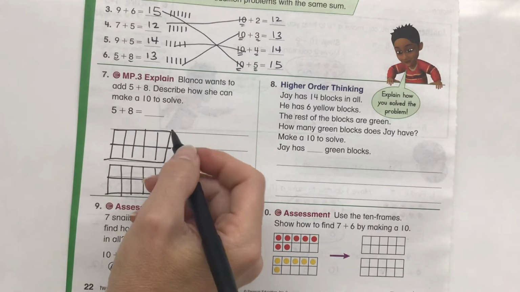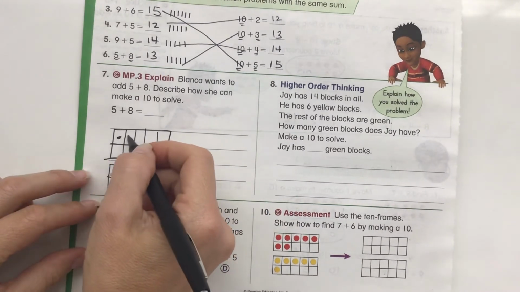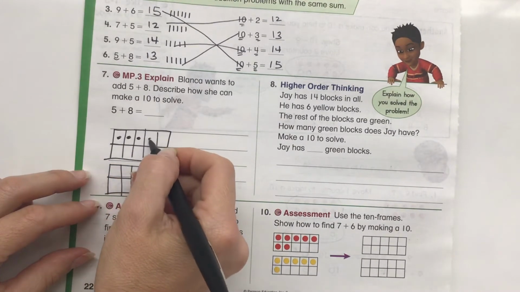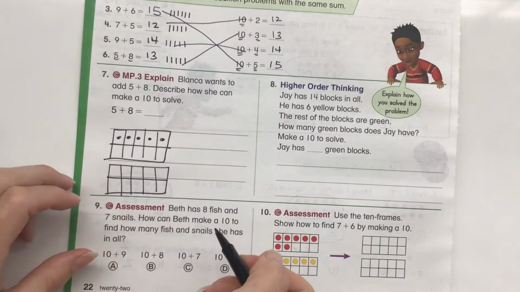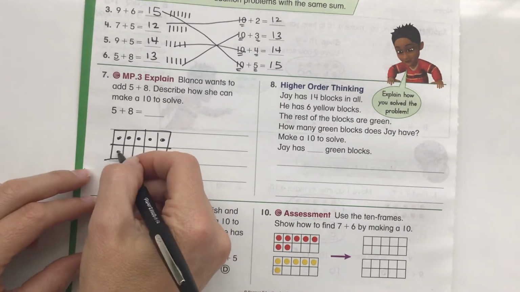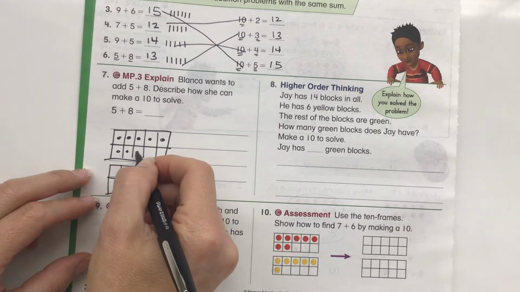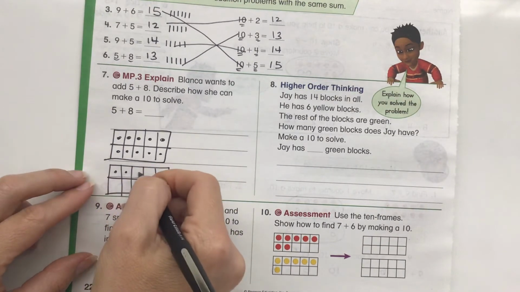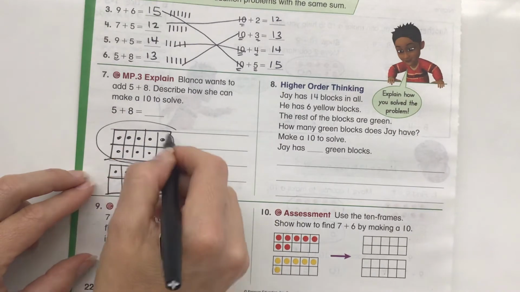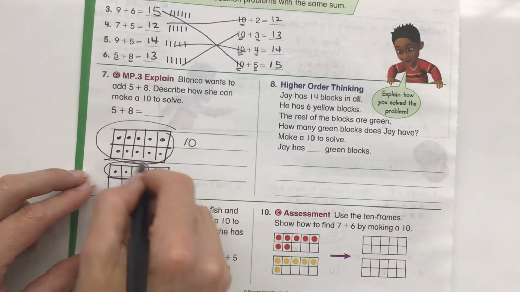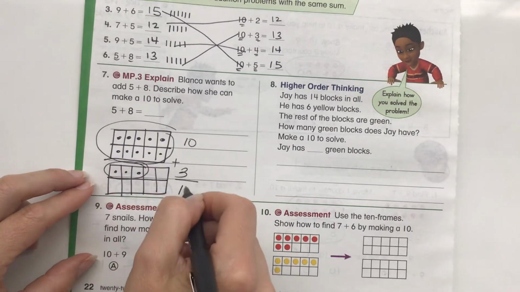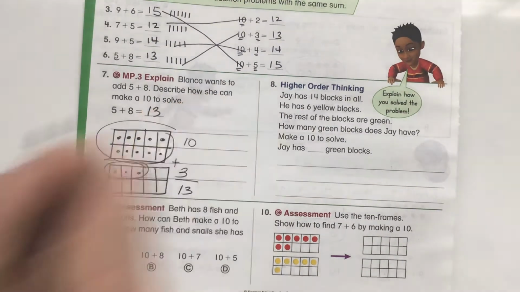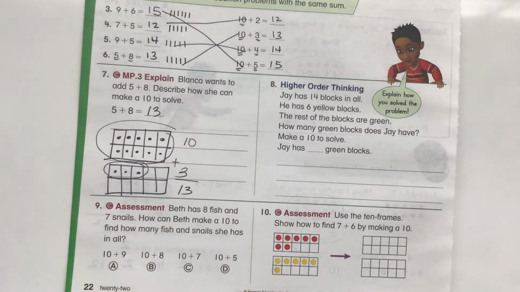So we're going to do 5 plus 8. So let's do our 5 first. 1, 2, 3, 4, 5. Now let's do 8 more. 1, 2, 3, 4, 5, 6, 7, 8. Now I know that that is 10 already, and I have 3 over here, and 10 plus 3 is 13. So that's how I can use a 10 to solve for that one.